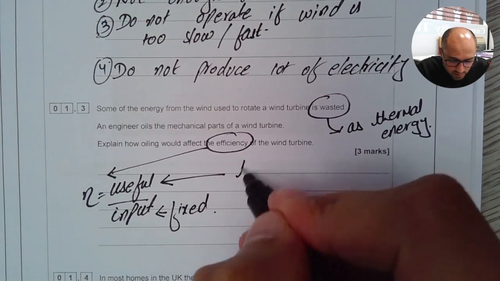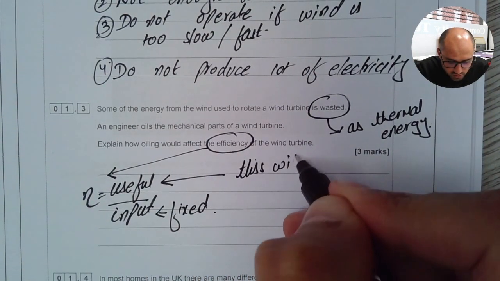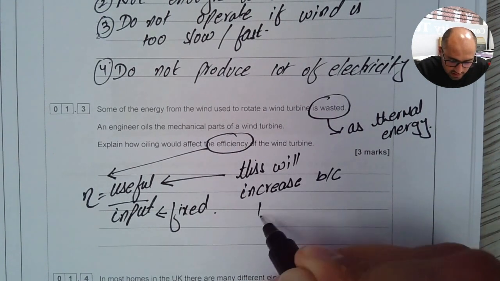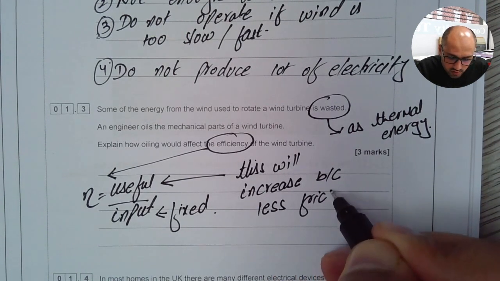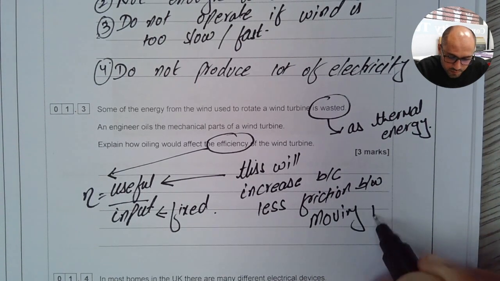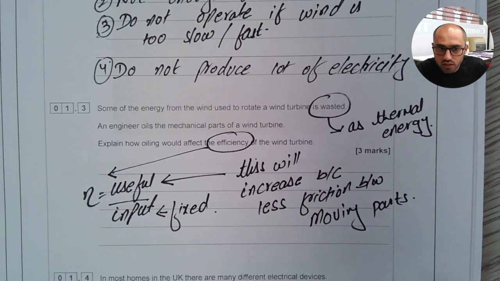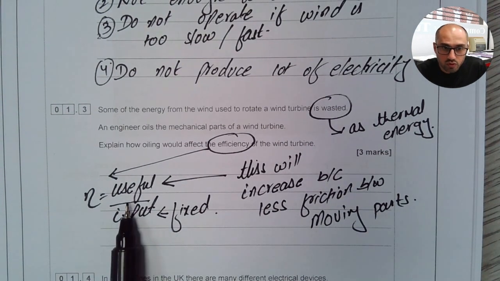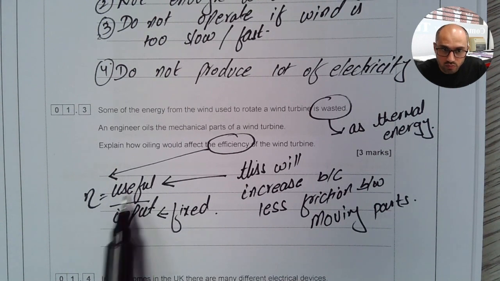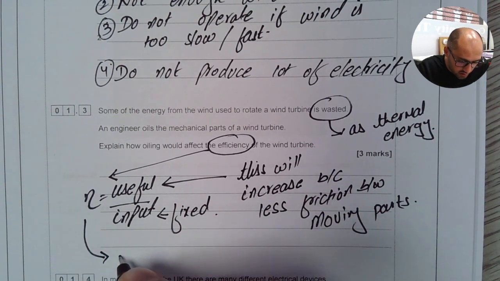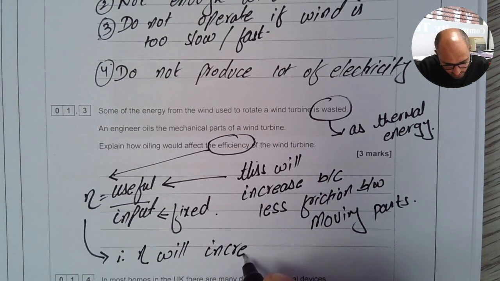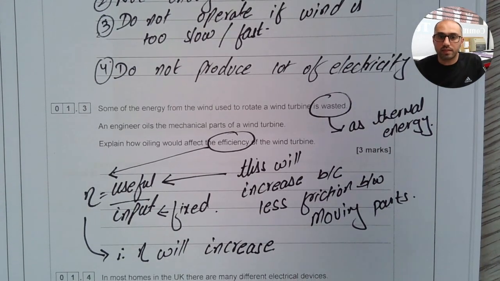I can say this will increase because less friction between moving parts. And if there's less friction, that means that you'll have bigger value for useful. Now my denominator did not change, but my numerator has now got a bigger value. So what will happen to my efficiency? I can say therefore my efficiency will increase, and this will get you full 3 marks in your exam.